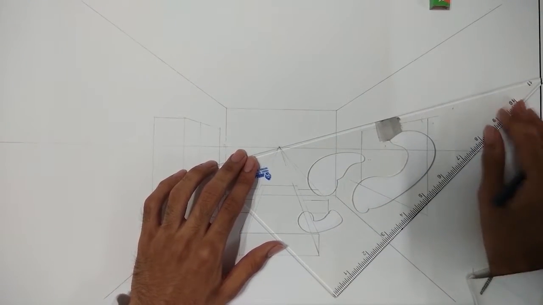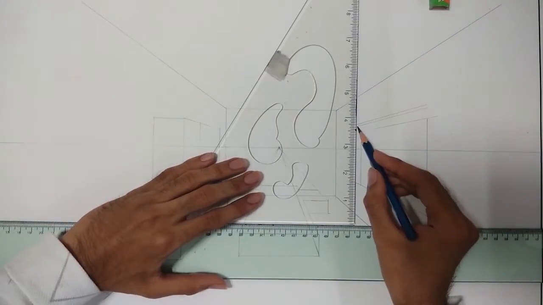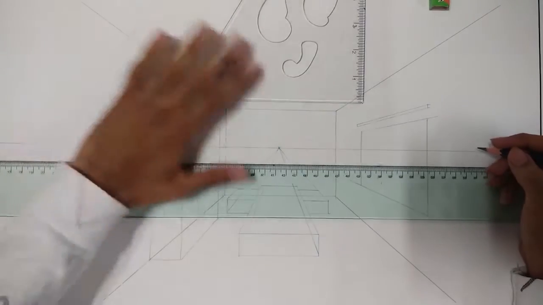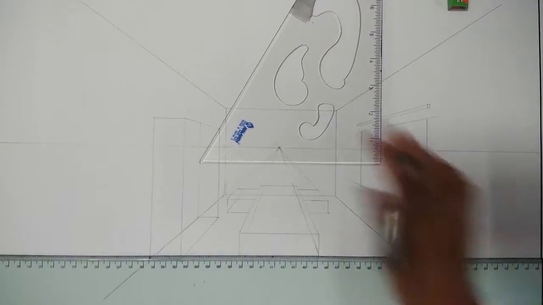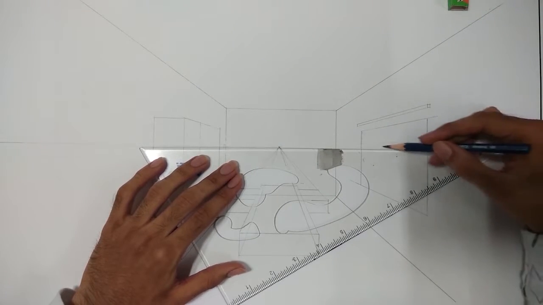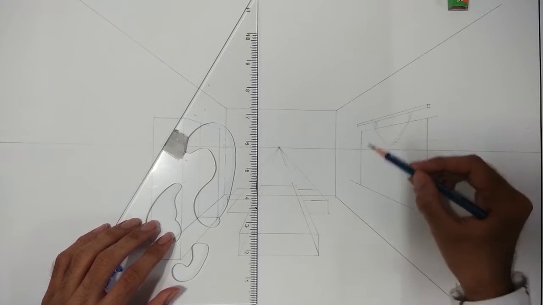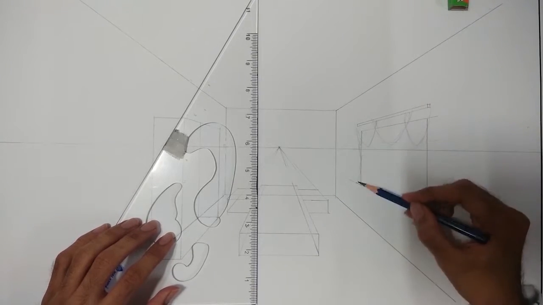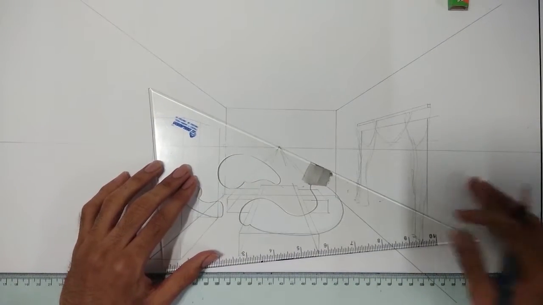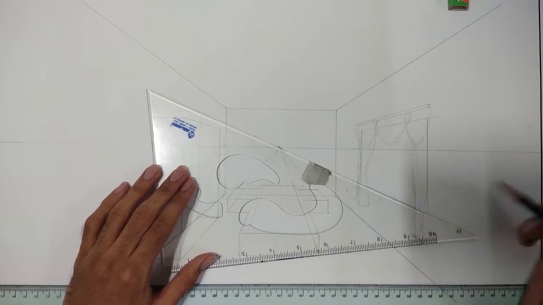Now I'm adding a bar over here for curtains. Let's give window some thickness.